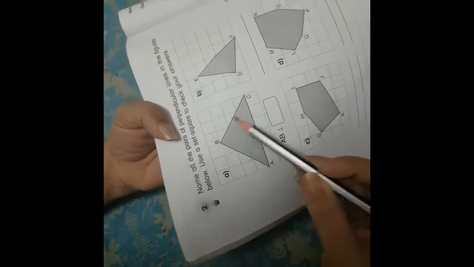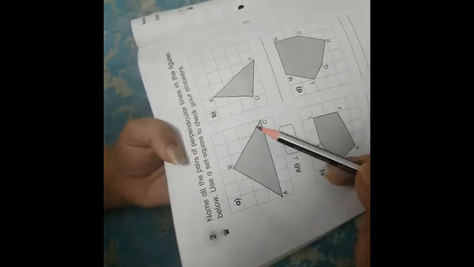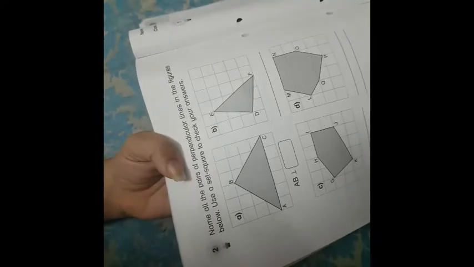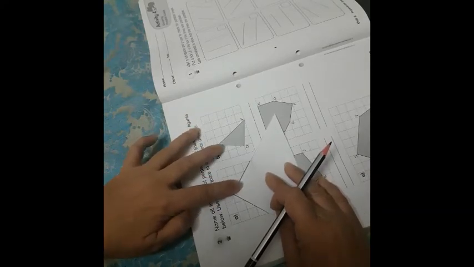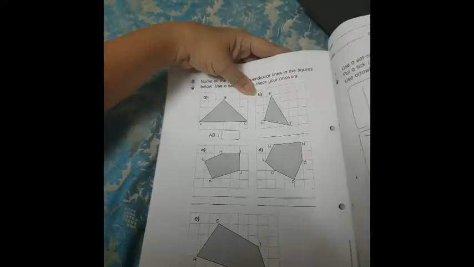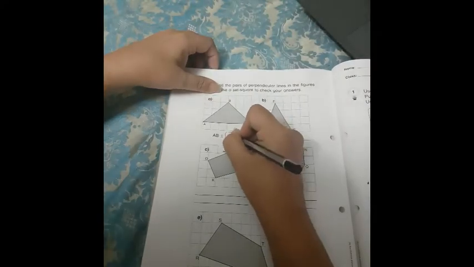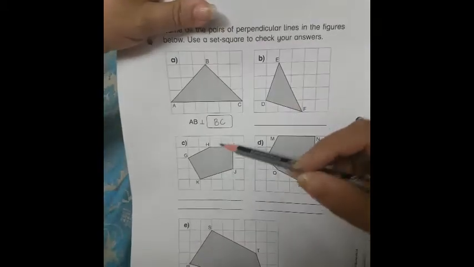Now I'm going to turn the book so that I can see AB, whether it's perpendicular to BC. All right, so I'm going to place my set square against line AB and see whether line BC is at a right angle. Yes, it is at a right angle. So, line AB is perpendicular to line BC. Okay, you can write down in the box.